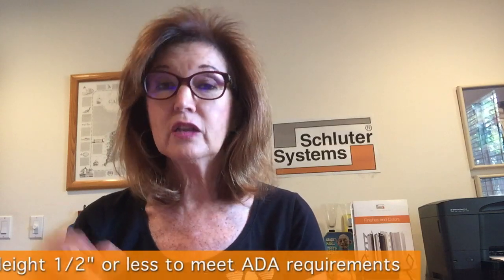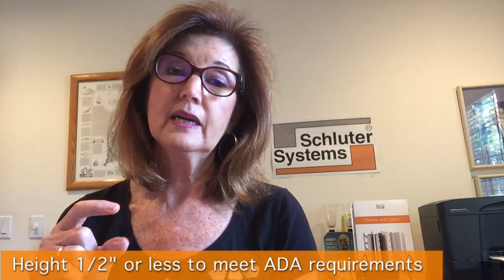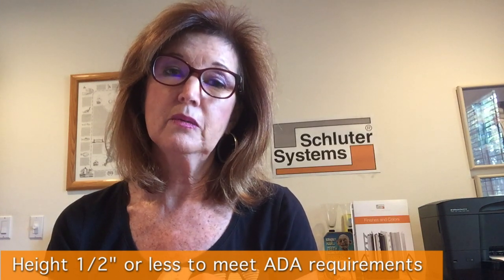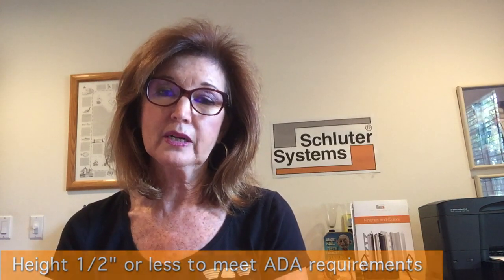And I wanted to share with you one of the questions that I get asked every week, and that is, what is a recommended profile that can be used to transition from tile that will still meet the appropriate slope for ADA guidelines? And there are actually a few that you can choose. Now, all of these need to be 1/2 inch or less so that it will meet the guidelines recommended.